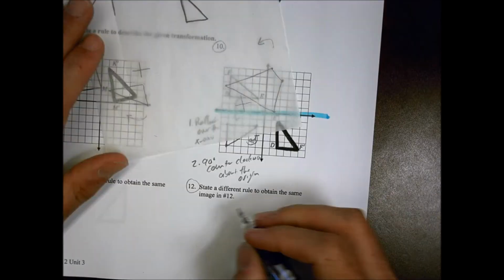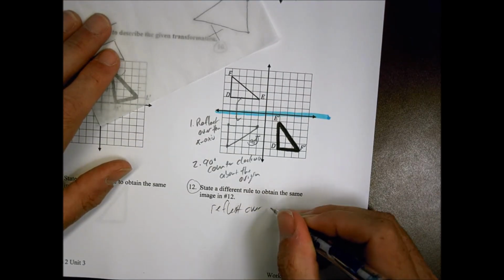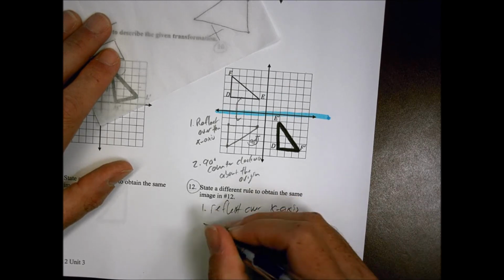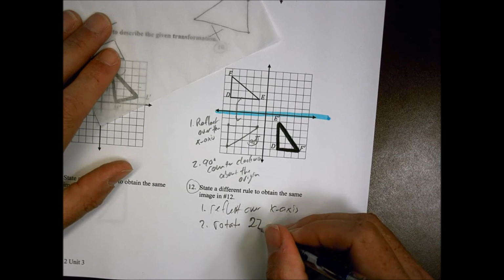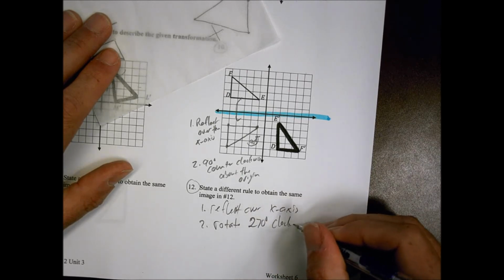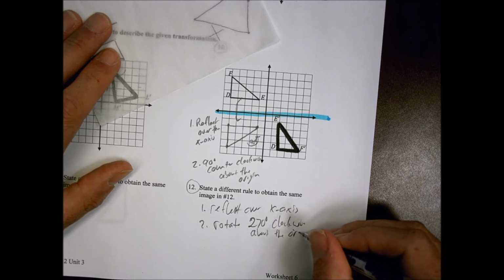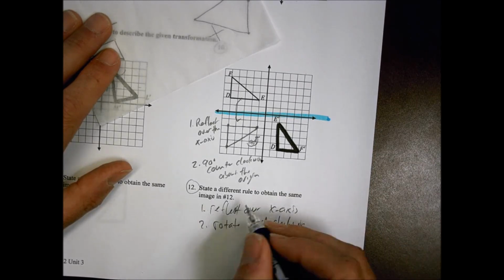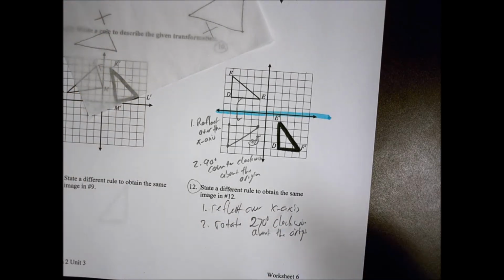So one thing I could say is I could still reflect over the x-axis, step 1, and step 2 I could rotate 270 degrees clockwise about the origin. Okay, so that's kind of our steps of what we might do there as a difference. There may be other ways, this is just one possibility.